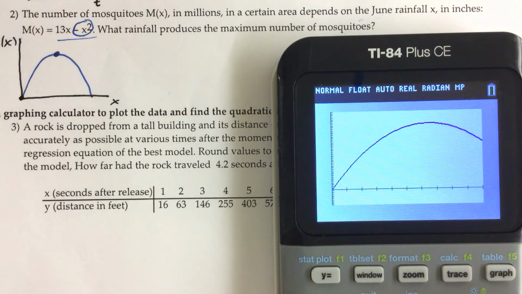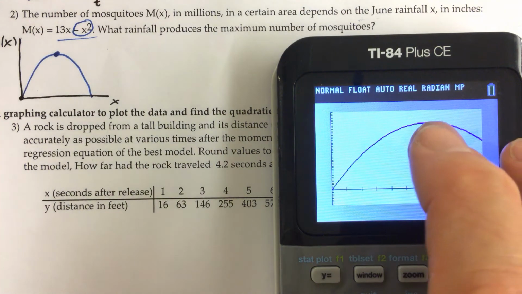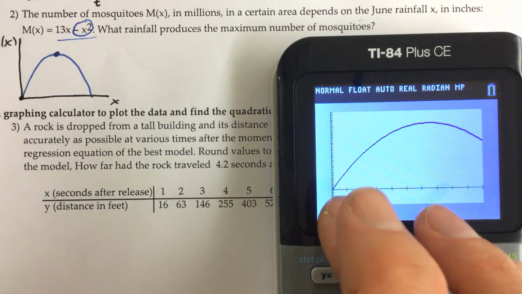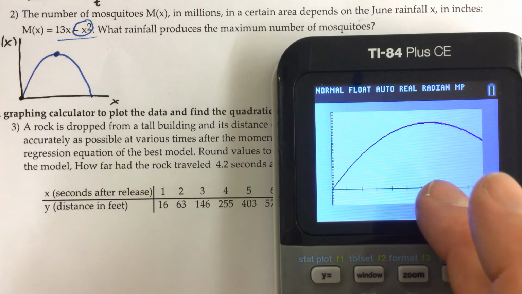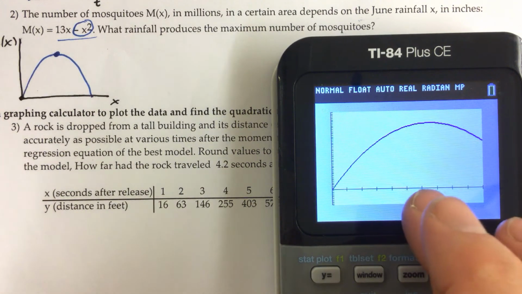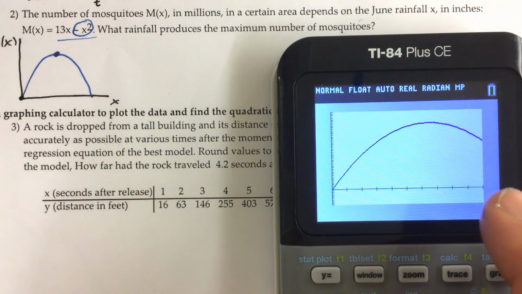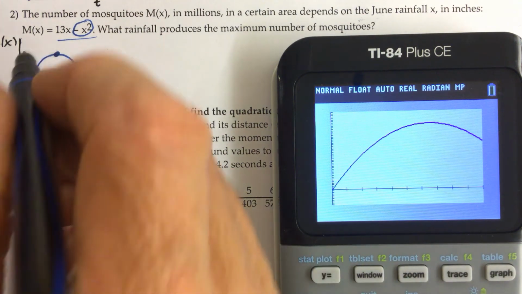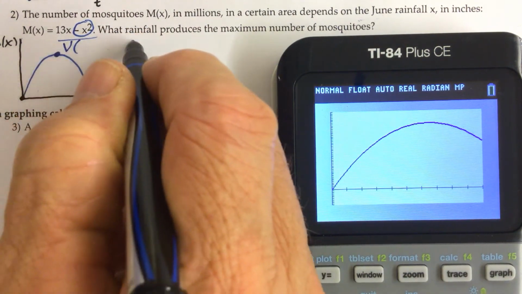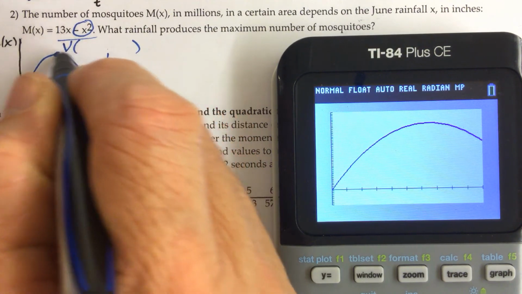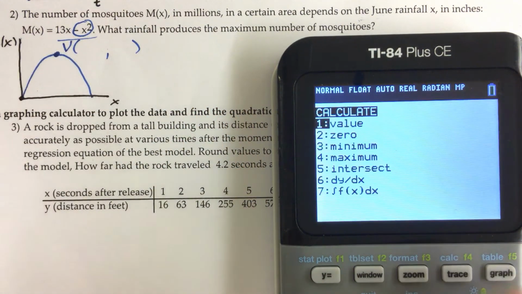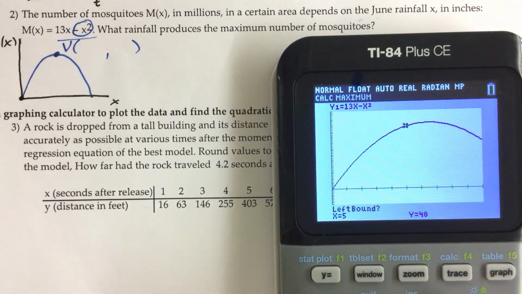All we really want to know is the vertex, because we're trying to figure out what value for x, in other words, what June rainfall in inches, produces the maximum number of mosquitoes. So we're trying to find the x coordinate of the vertex. We do our second trace, scroll down and hit maximum. We've done this a million times.